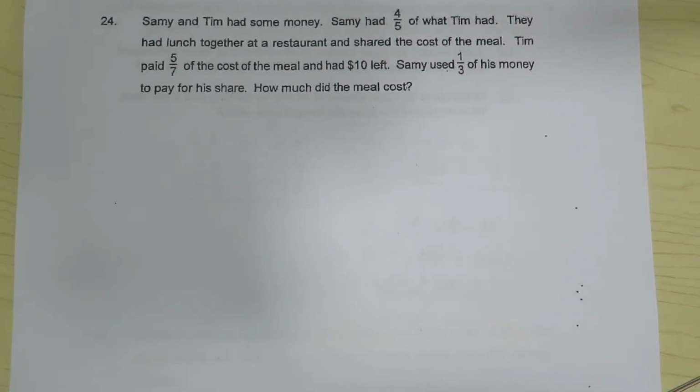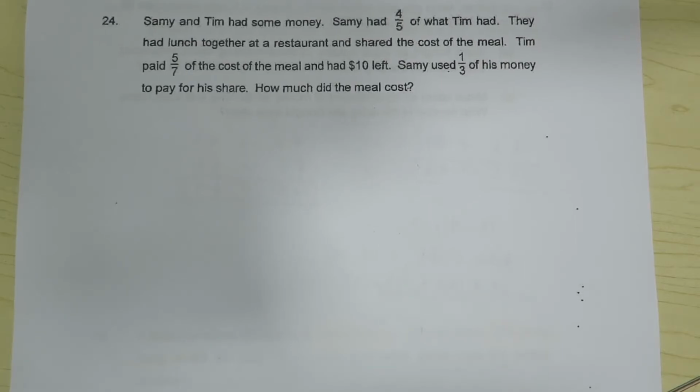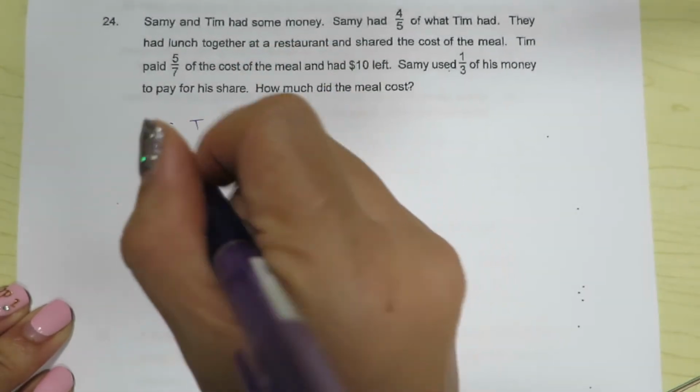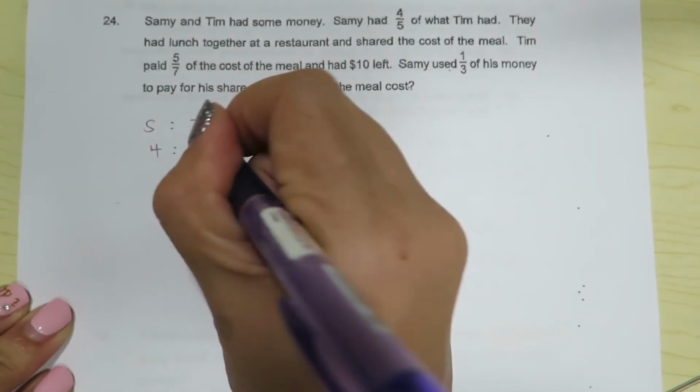Okay, so question 24, we have Sammy and Tim. This is also a ratio question. So I'm gonna start writing down the information that we have. Sammy had 4/5 of what Tim had. So we know Sammy is to Tim is 4:5.